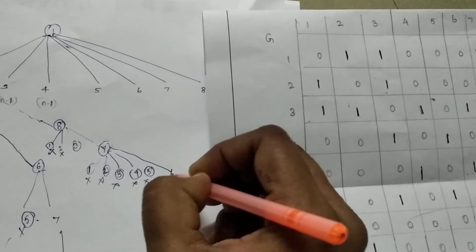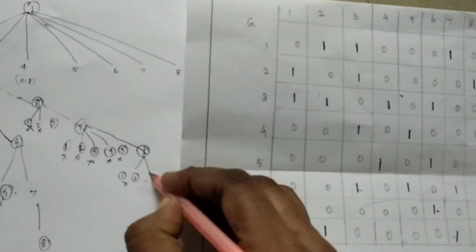Now we have to check 7 to 6. So 7 to 6 is there. So from this 6, once again we have to check. 1 will fail, 2 fails because it's already visited. Now 6 to 3. Are there any edges from 6 to 3? Yes, 6 to 3 is there. So let's take 6 to 3.